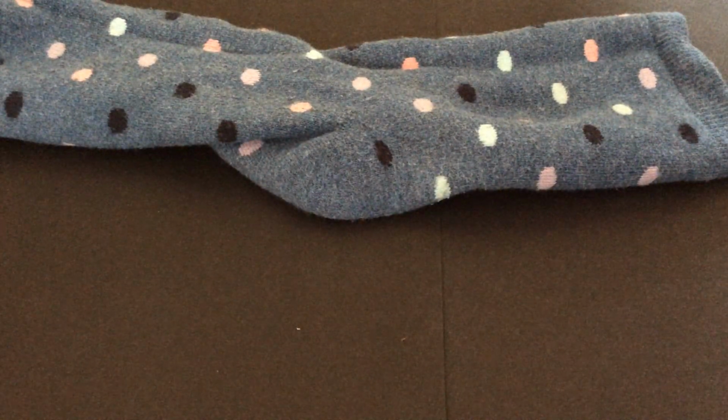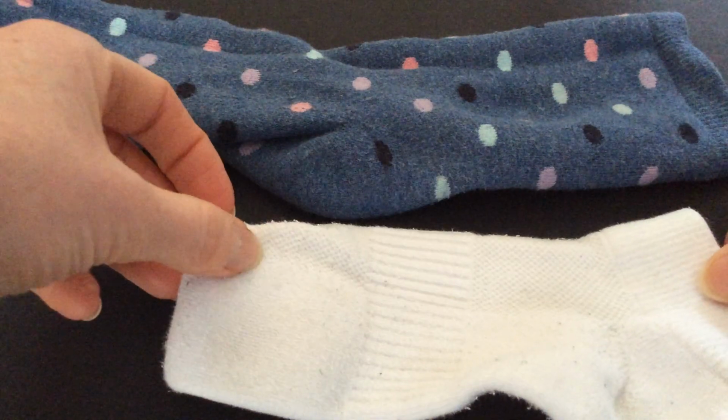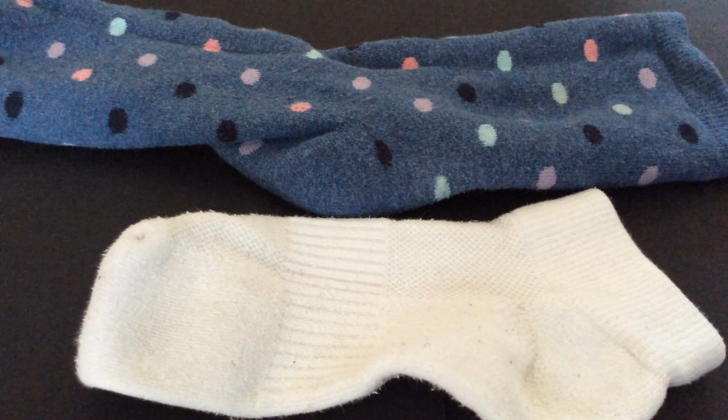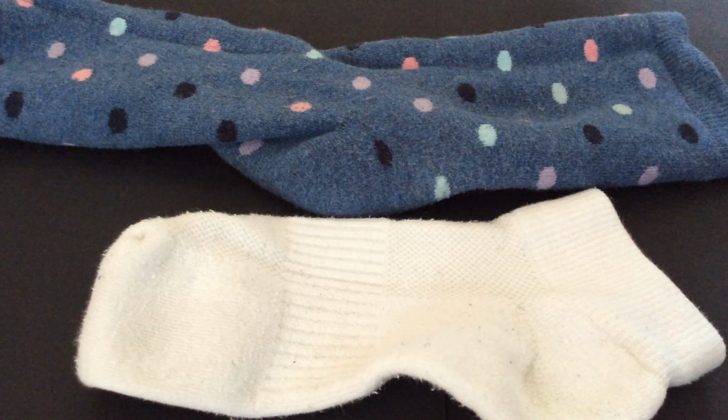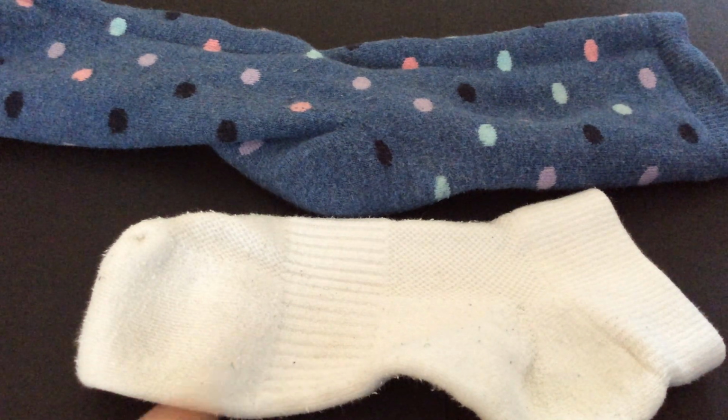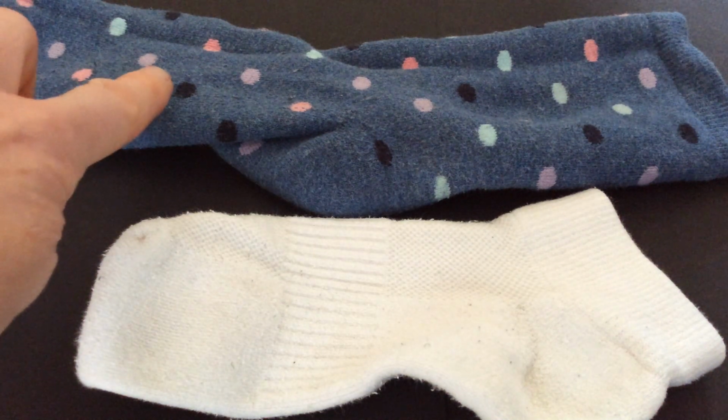There are lots of things in your house that are different sized. Here are some socks. Looking at these two socks, we have a big sock and a little sock. Can you find the little sock? Which one is the little sock? Is it this one? Or is this the little sock? That's right. The white sock is the little sock and the spotty one is the big sock.